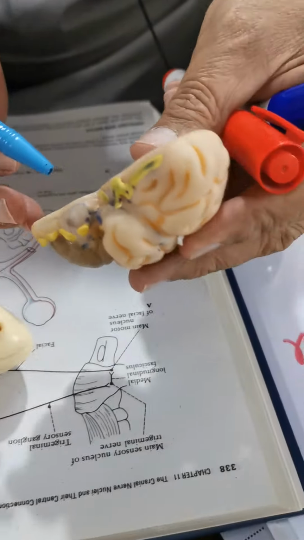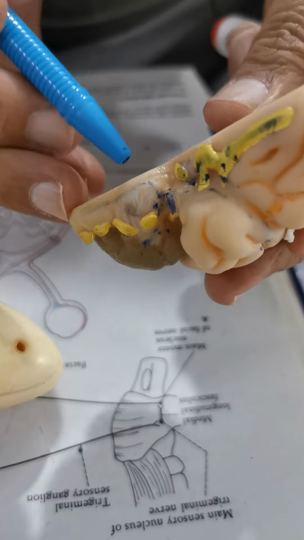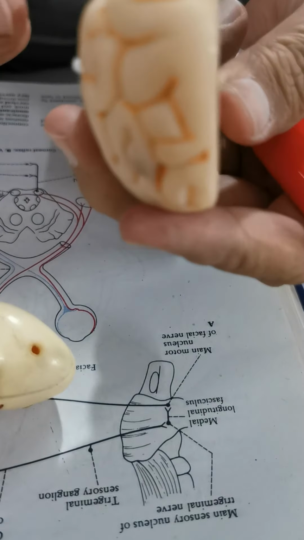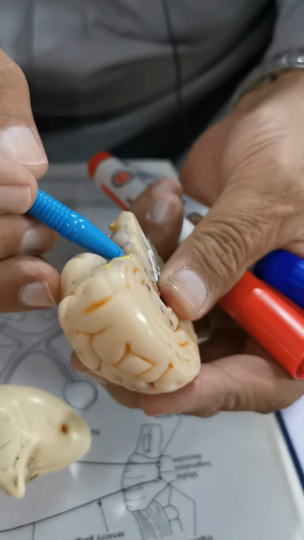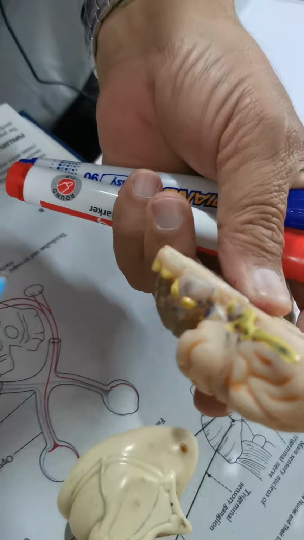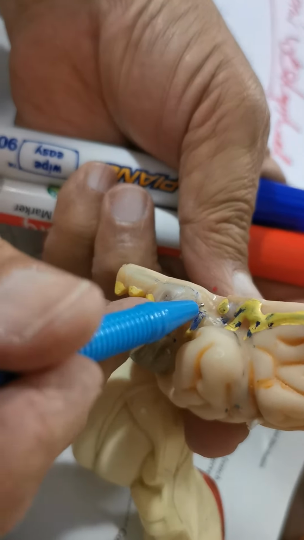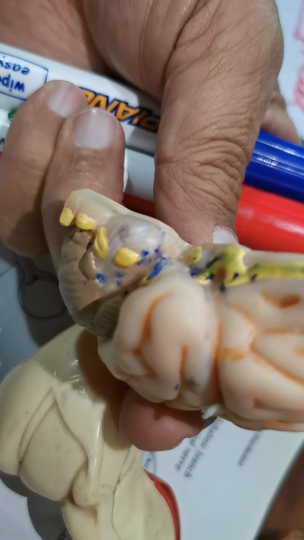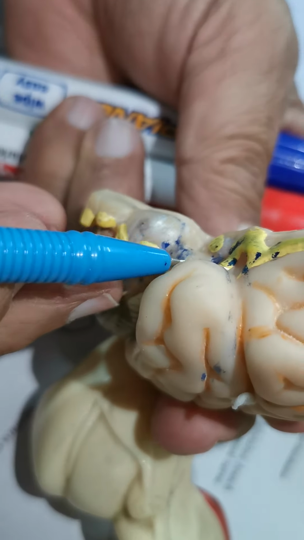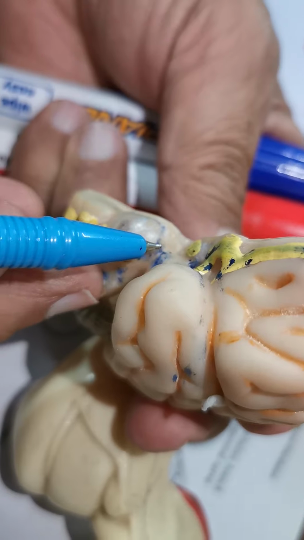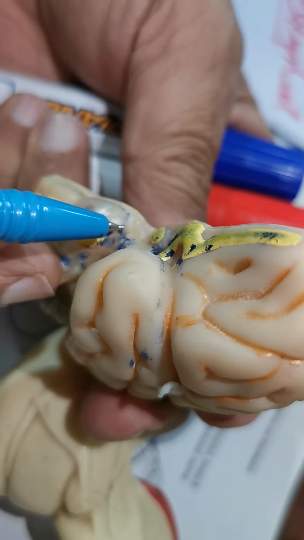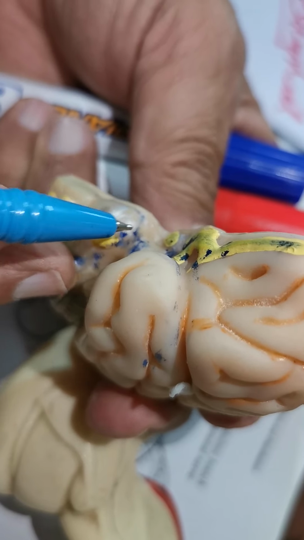Again look, this is the diencephalon, this is the pons, and this is the midbrain, and this nerve you see over here is the third nerve, lying in the interpeduncular fossa.